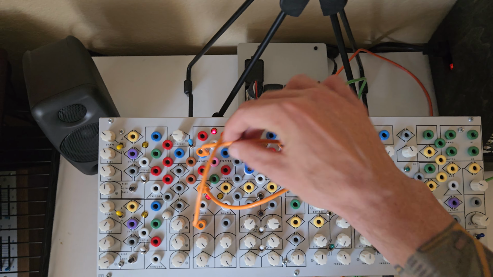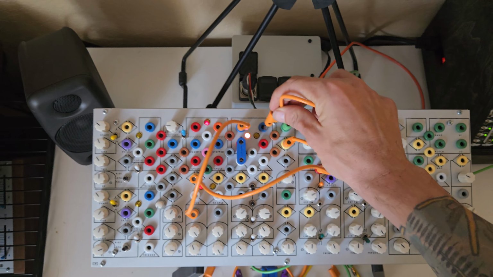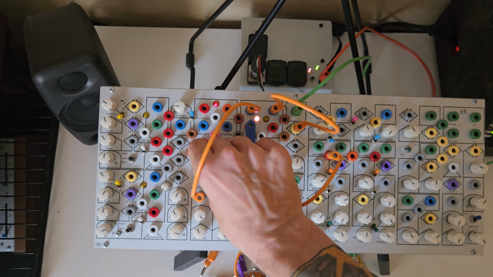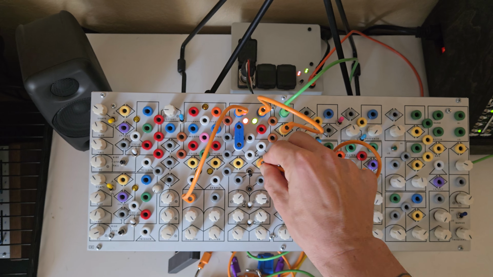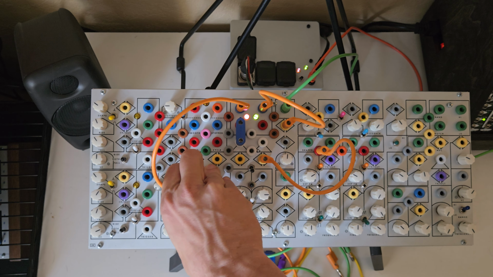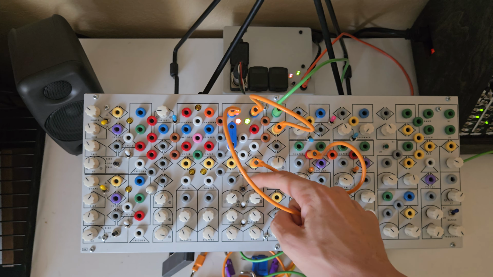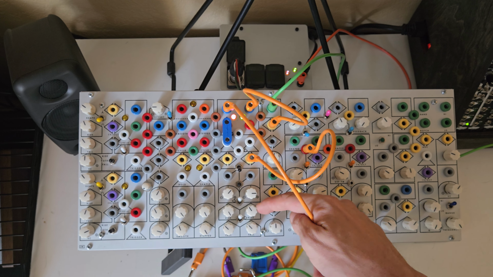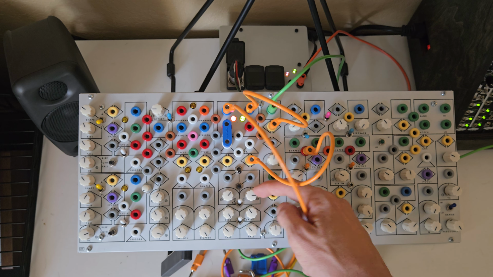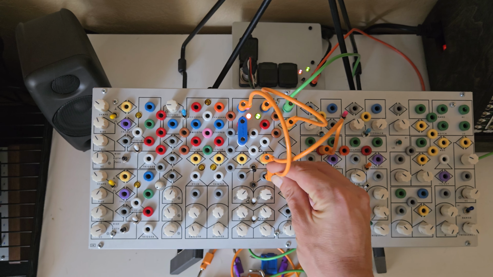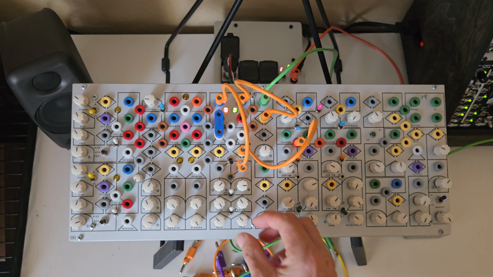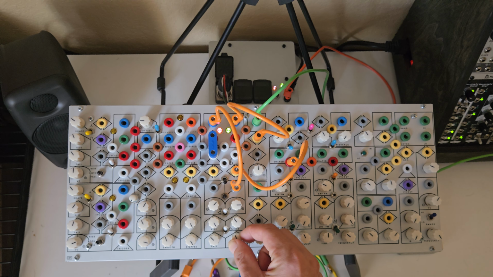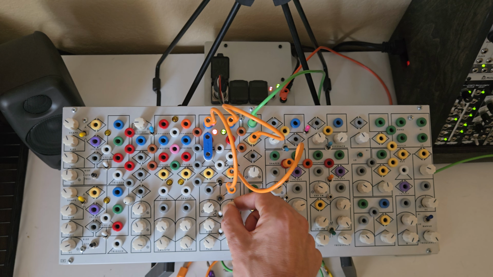So we will take the output here, move that into this function generator, take the input, go back into this function generator, and then let's voltage control. We're going to voltage control both the rise and the fall, since this black switch is in the middle position. And this here is an attenuator for that voltage that we're going to use. All right. So that right there is pretty close to the sound that we just had.